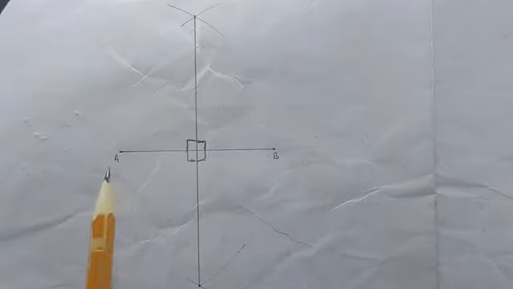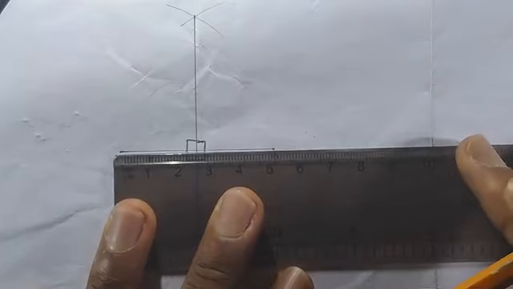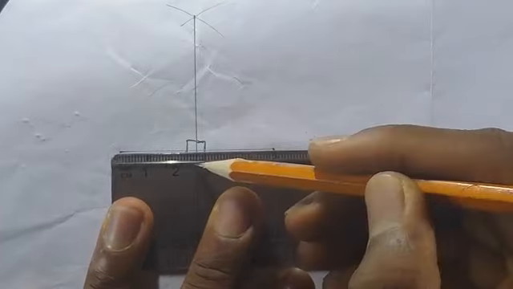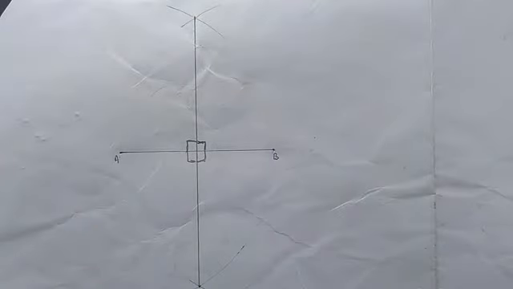So remember, we drew 5 centimeters. If you check with our ruler, the center is meant to give us 2.5. So we check with our ruler, we are having what? 2.5 just at the center. So our bisection is correct. Always make sure your work is accurate, correct.